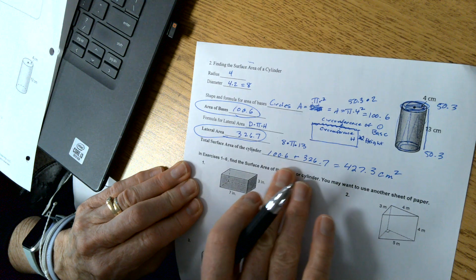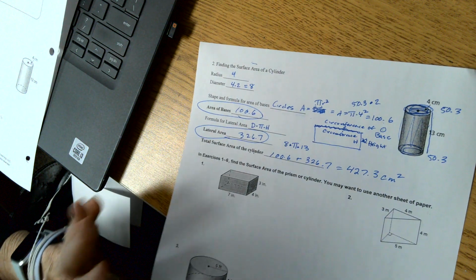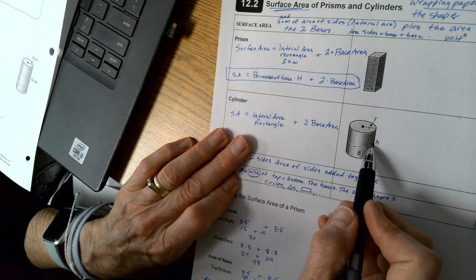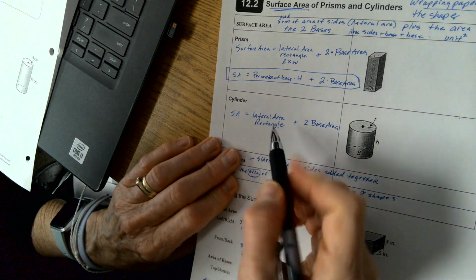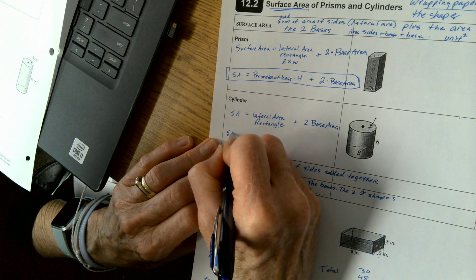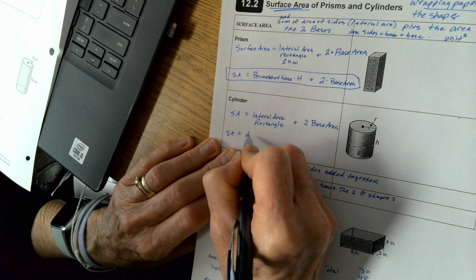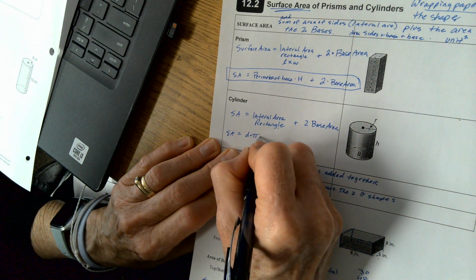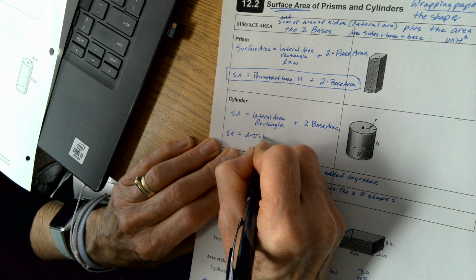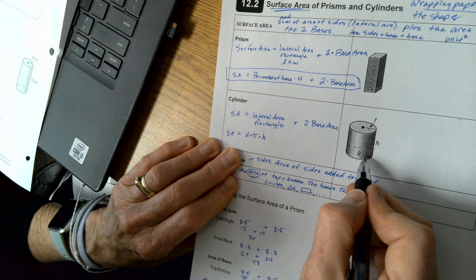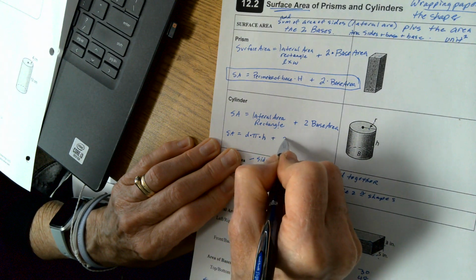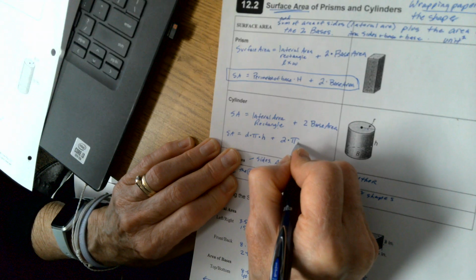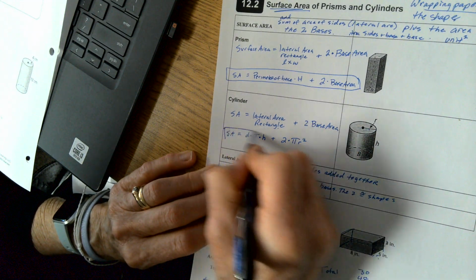But you guys try it too. You make sure it works. So let's go back. When we're talking about this one, the lateral area is your circumference, so diameter times pi times my height. That's the rectangle of the side if you were to wrap the sides of the cylinder, plus 2 of my bases, and my base is pi r squared. So these are the formulas.